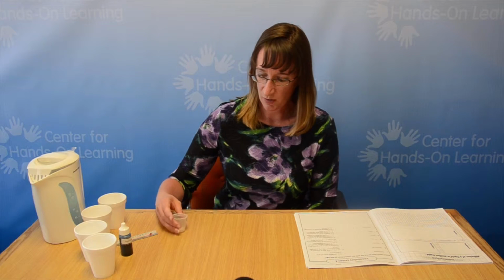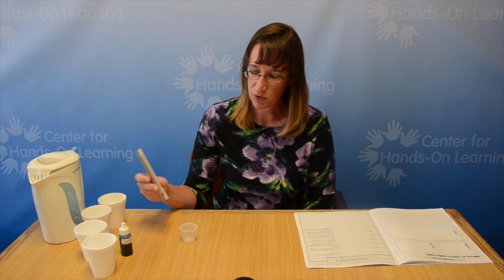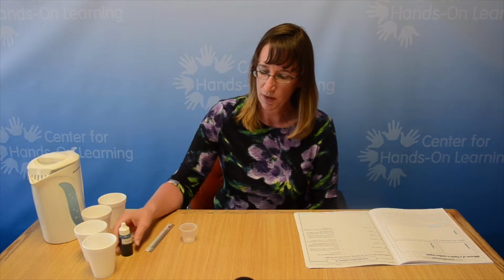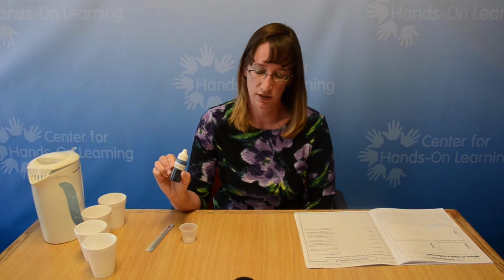The first thing that students will need to do is decide which are going to be variables and which are going to be controls in the experiment. For this experiment, they will put water into a graduated cup. That will be one of their controls. They'll use the same amount of water each time. They will need to test the temperature each time. That will be their variable. And then they will use 1 drop of food coloring each time in order to determine how quickly that goes into the water. You will also need a stopwatch, which is not included in the kit, or some other form to time with.